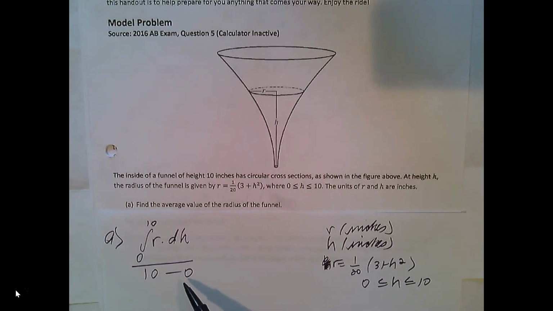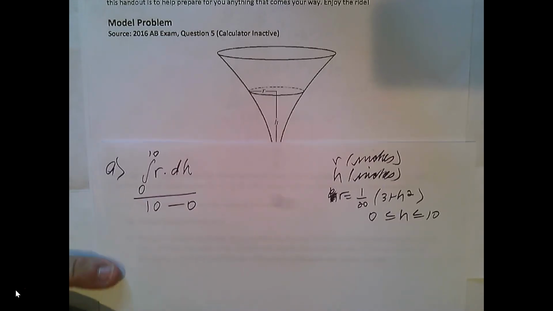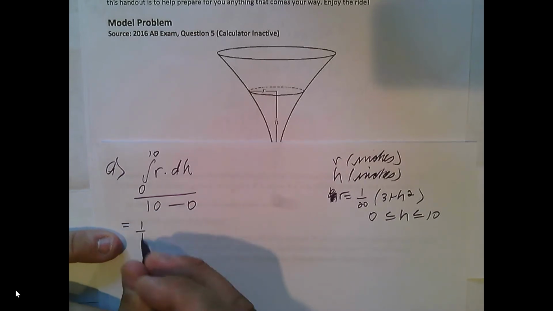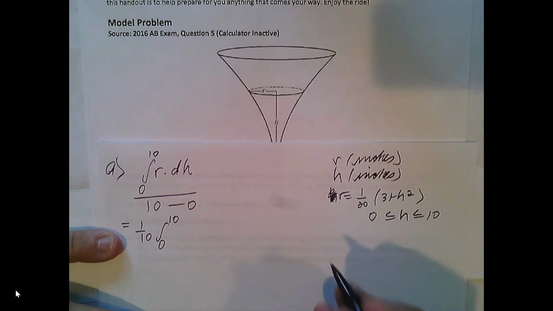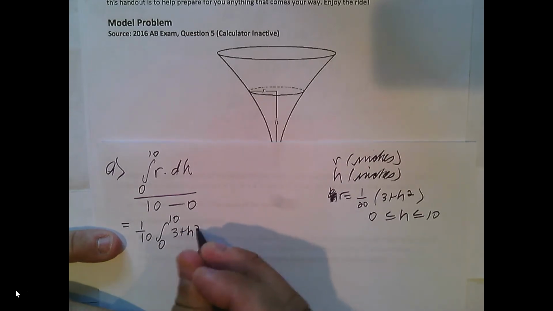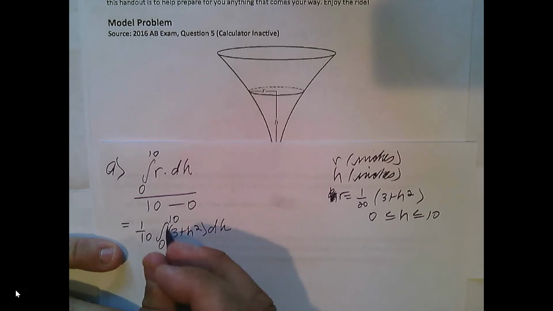This was mistake number 1 for me. I forgot about dividing. Okay, well, what do we know? We know that 10 minus 0 is 10. To divide by 10 is the same as to multiply by 1 over 10. The radius is a function of the height, so that's (3 plus h) squared with respect to h.